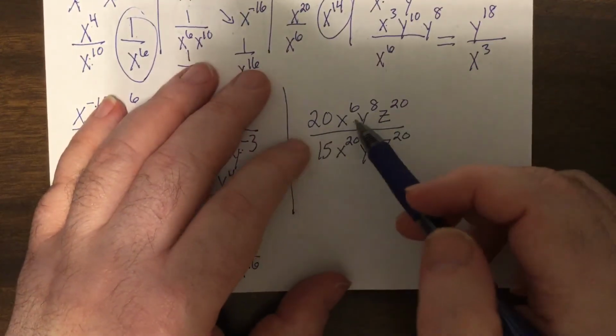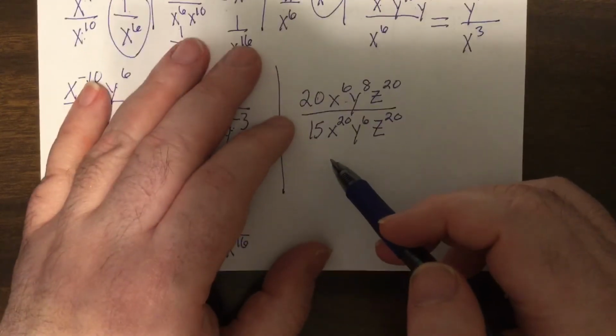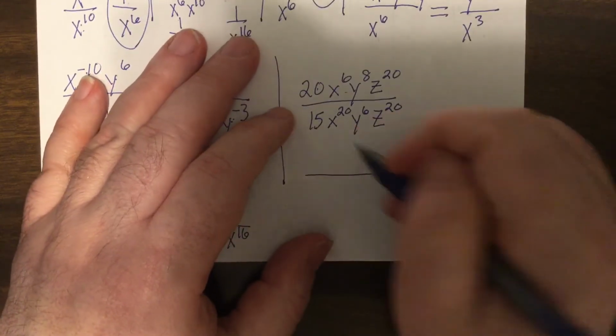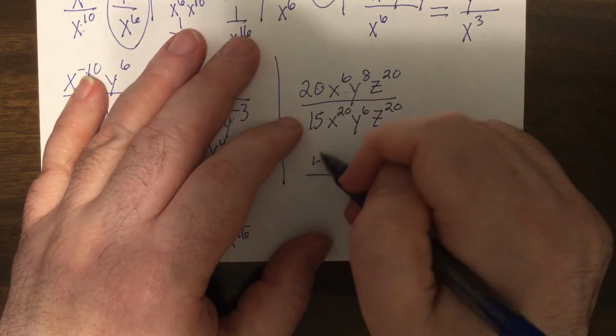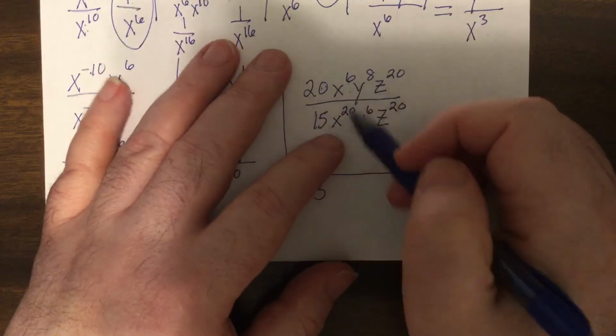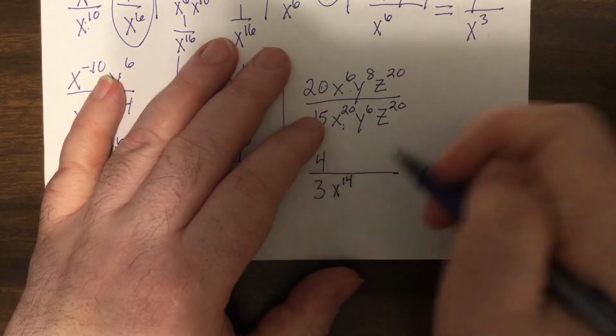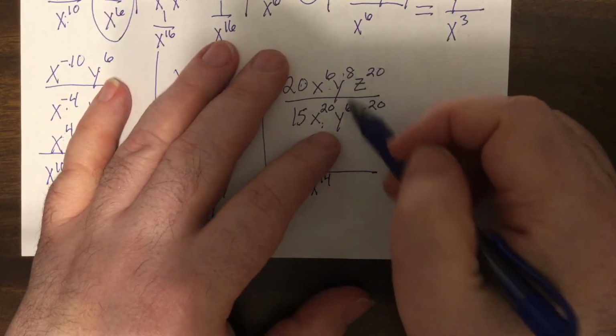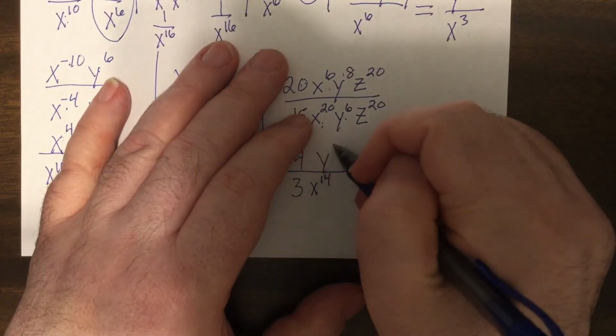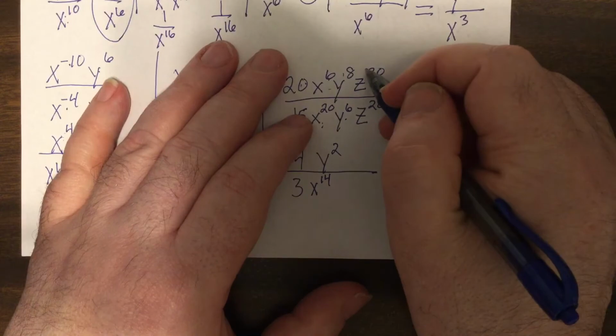Okay, you're dividing. Whenever you have coefficients, remember you reduce it. 5 goes into both, so that'd be 4 over 3. Divide two things, same base, you subtract, so it's x to the 14th. y to the 8th over y to the 6th is y squared on top. And anything divided by itself is 1, except, of course, 0.